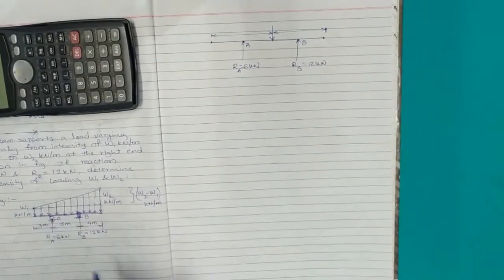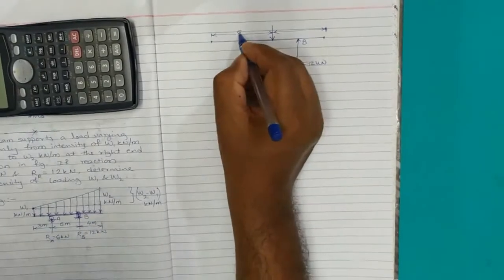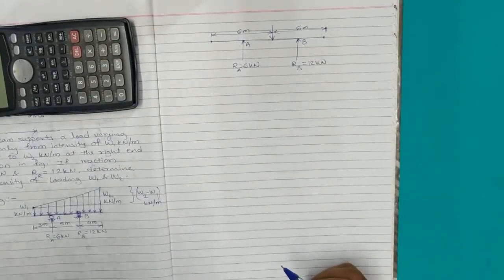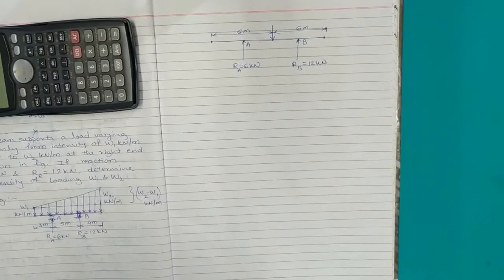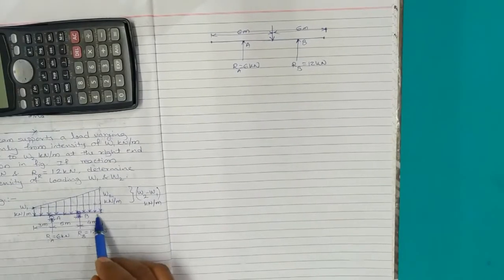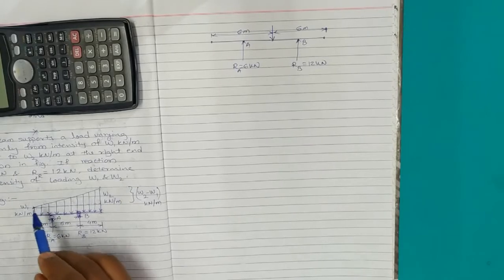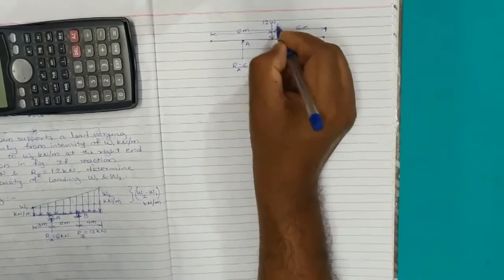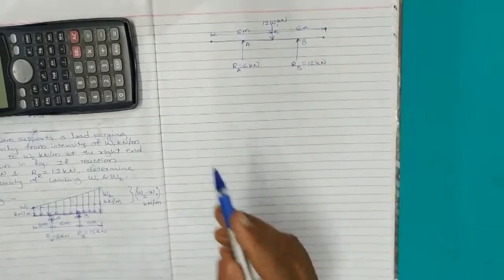If the total length of the beam is 12, it should be 6 meters from either end. Let's represent it over here. And the magnitude of the point load is going to be the area of the rectangle, so W1 into 12. That is 12 W1 kilonewton.